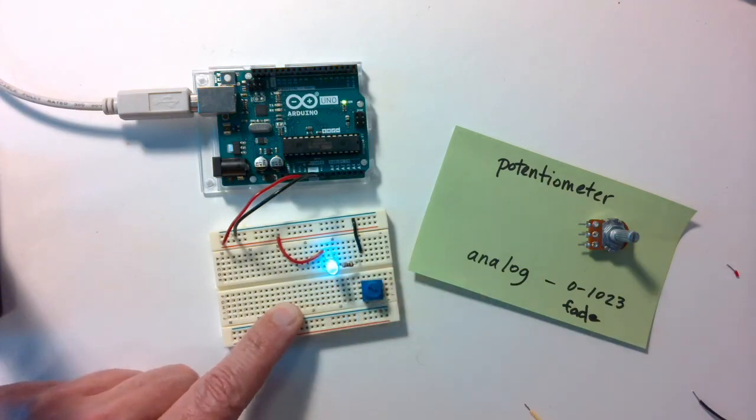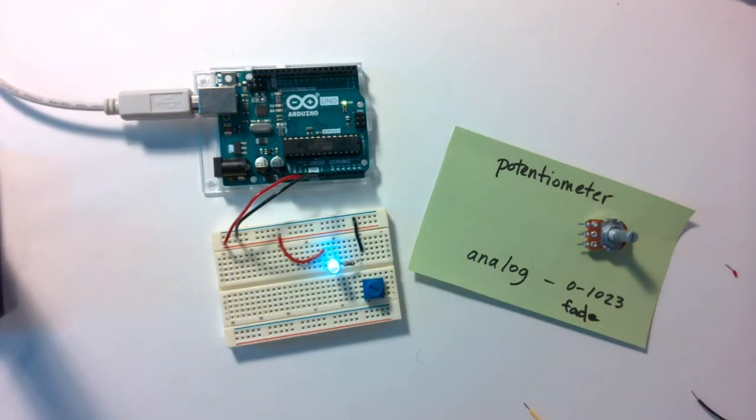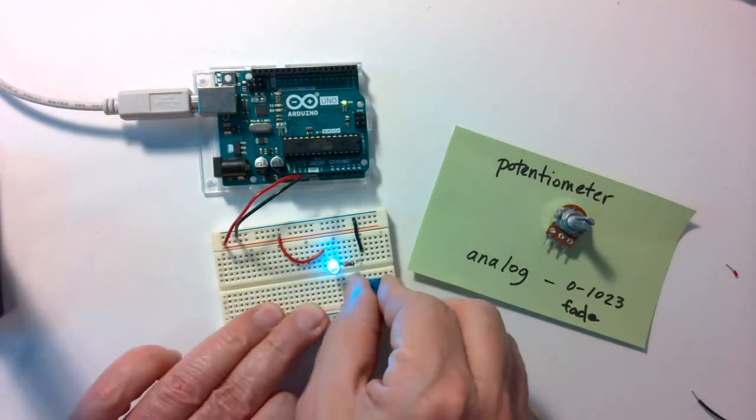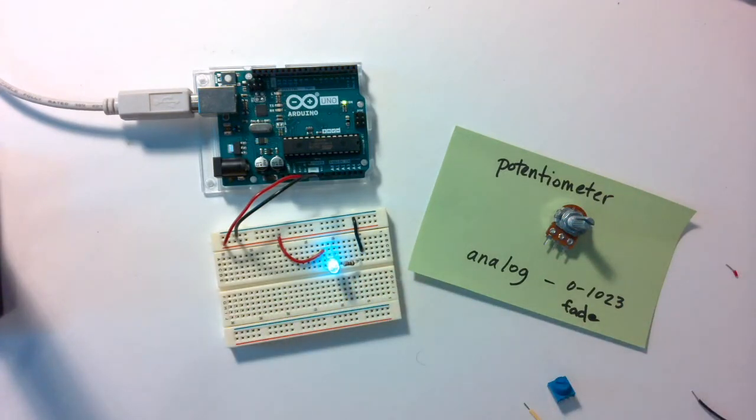So anything that fades sound up and down, that fades lights up and down, that fades a color from red to blue, whatever, any kind of application you want to use a potentiometer for, it's basically analog. And we're going to look at the code now of what that means. What do those numbers mean? How do you read them in Arduino?